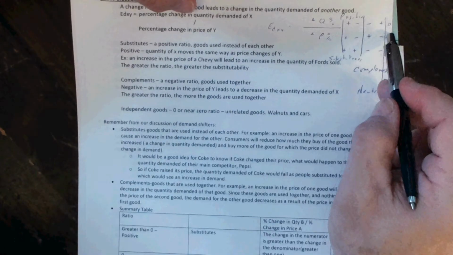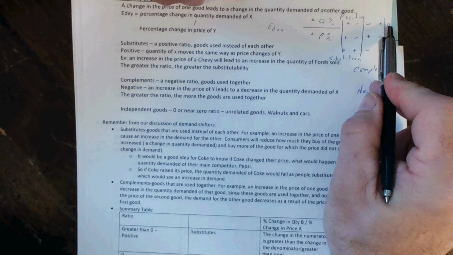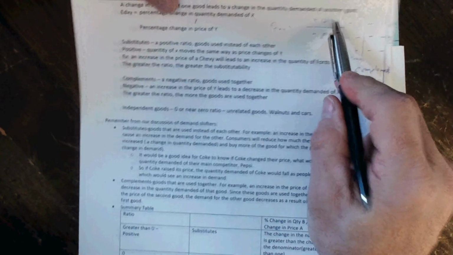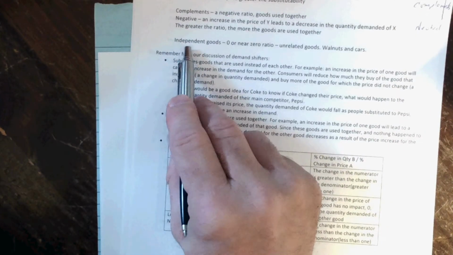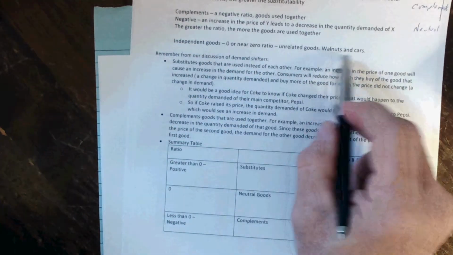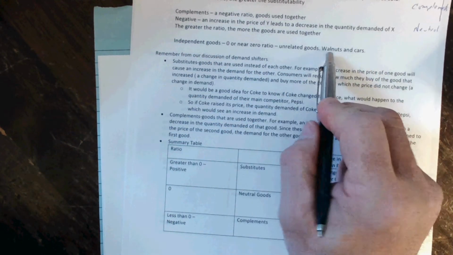If the price change in one good has absolutely no impact on the quantity of another good, then these goods are called independent or neutral goods. And that would be a change in the price of cars has no impact on the quantity demanded of walnuts.